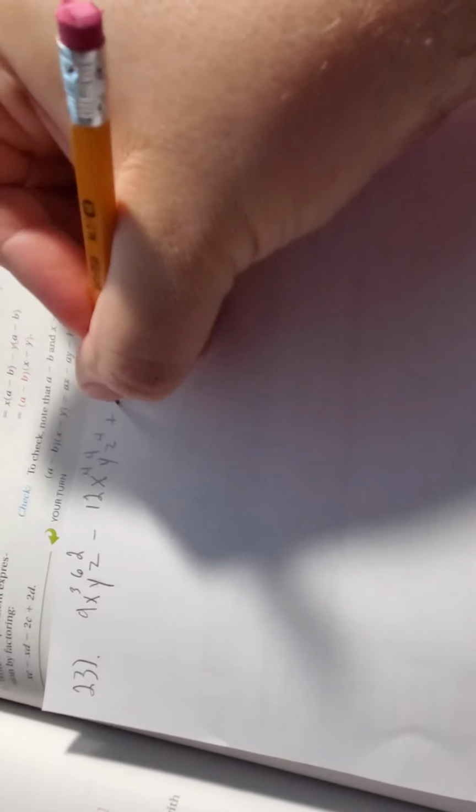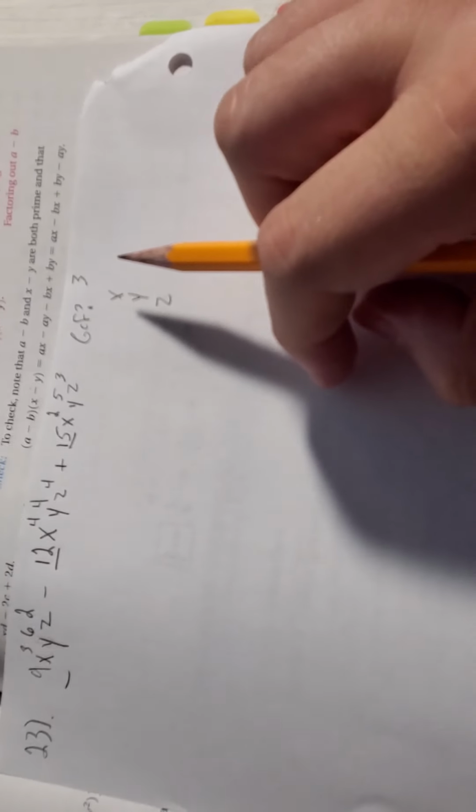Just taking a look at the problem, we need to find our greatest common factor. Thankfully with this one it's pretty simple. If we look at our numbers first, we can tell they are all multiples of 3. So that's going to be the numerical part of the greatest common factor, because 3 times 3 is 9, 3 times 4 is 12, and 3 times 5 is 15. That makes life a little bit easier.